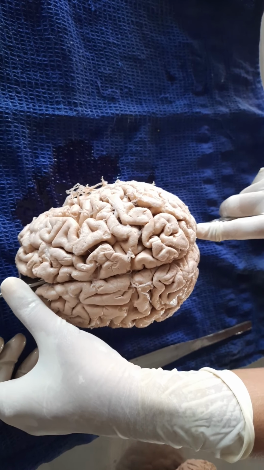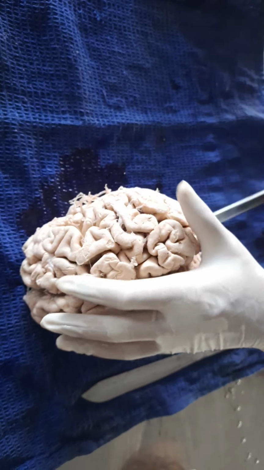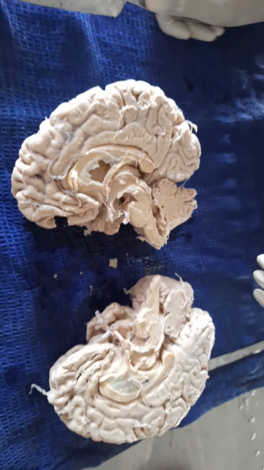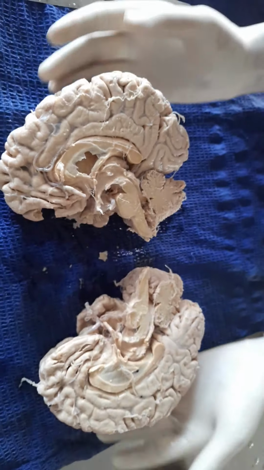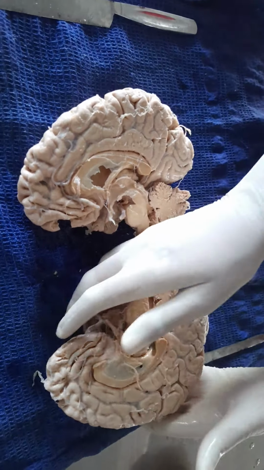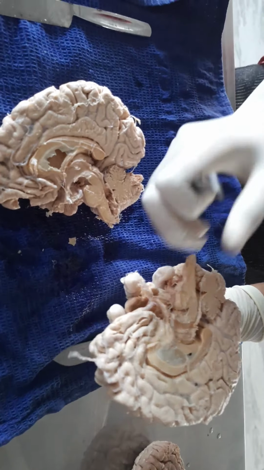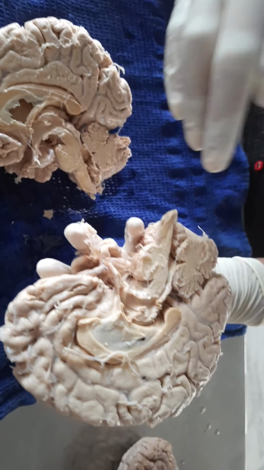The knife that I am using here is called the brain knife. This is for making a smooth cut. See? Can you now see clearly the medial surface of the brain? Yes. In the medial surface of the brain, I would like to highlight a few important structures.